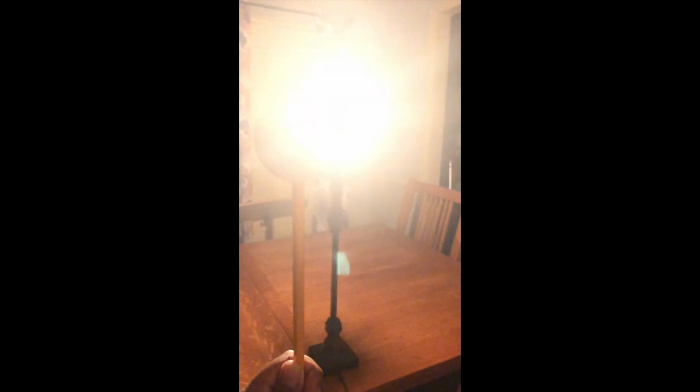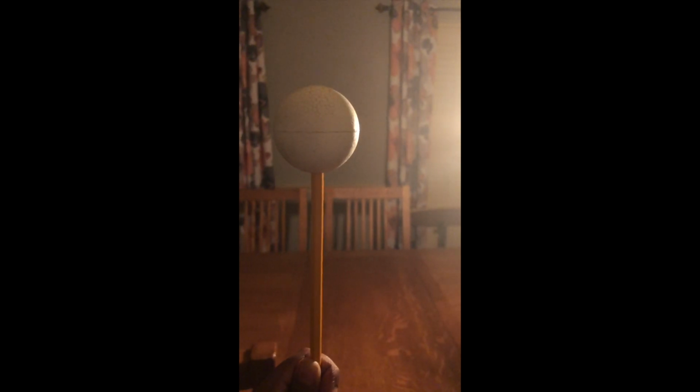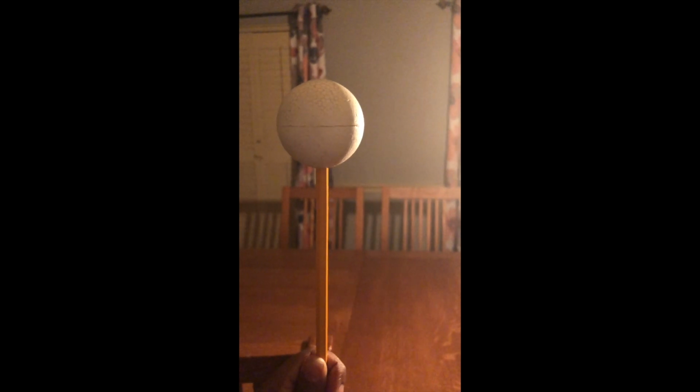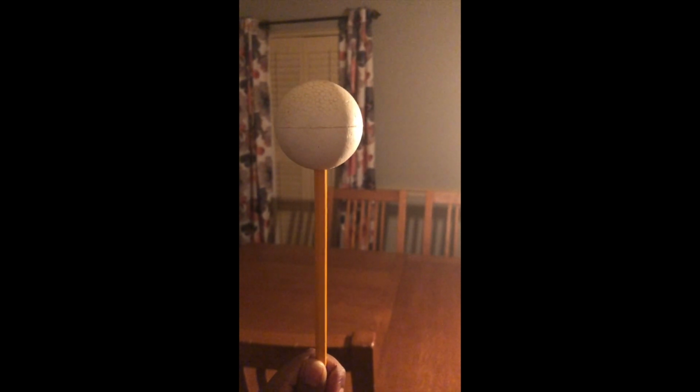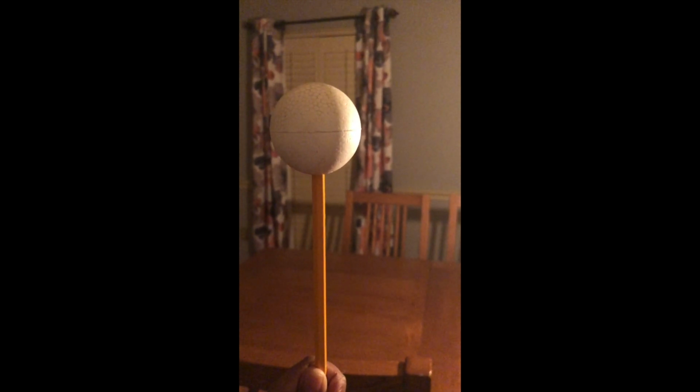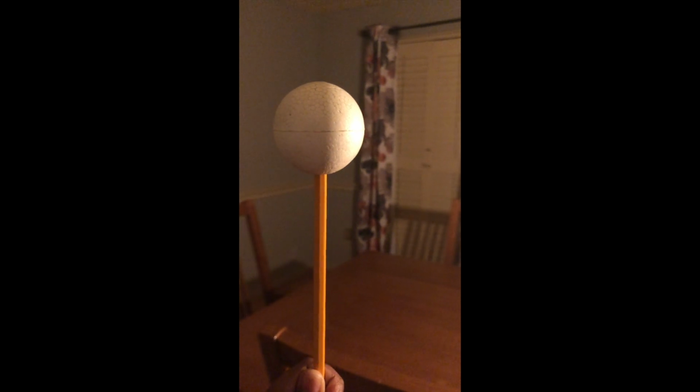As the moon revolves, we see that the moon starts to have light coming in on the right side, and this is a crescent, the waxing crescent. Waxing means getting larger. The lighted part that we see is getting larger on the moon as it revolves.